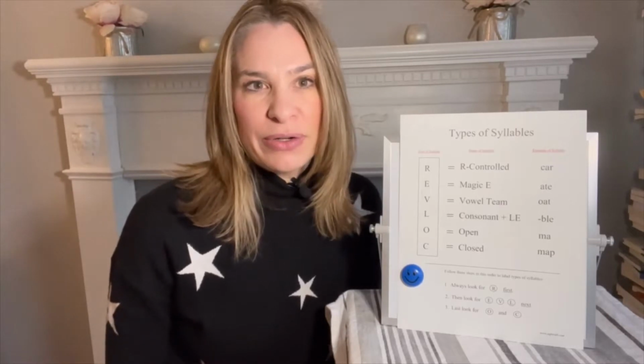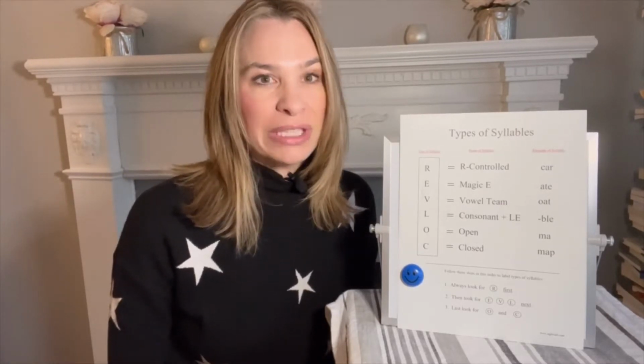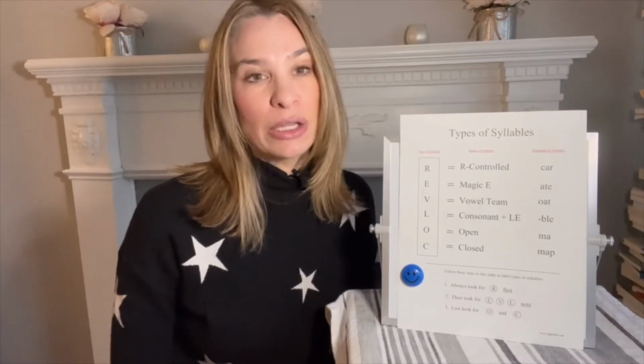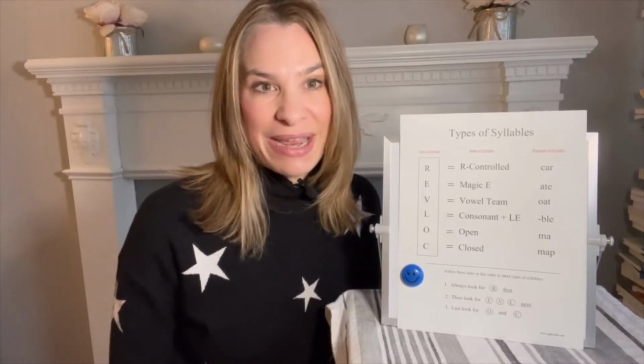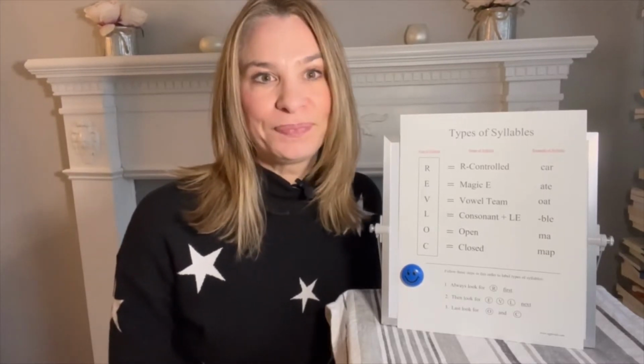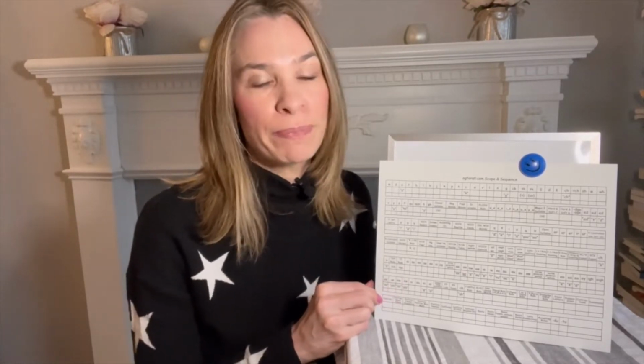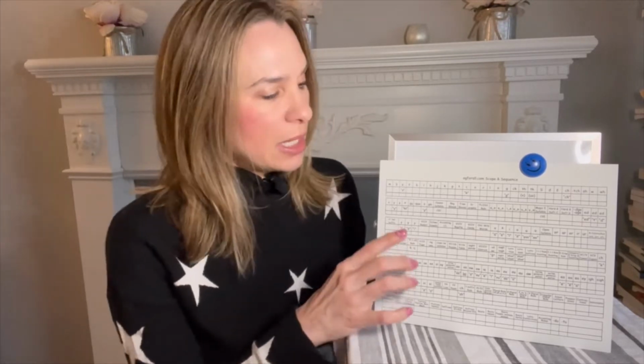The open syllable pattern is consonant vowel, leaving the vowel open and making it long, or making the vowel say its name. It could also just be a vowel. Initial terms for teaching the open syllable: your student does need to know what a vowel and consonant are, and they should be very aware of that by now. Using this scope and sequence from my workbooks, yours may differ, but probably not too much if you're using an Orton Gillingham curriculum or scope and sequence.